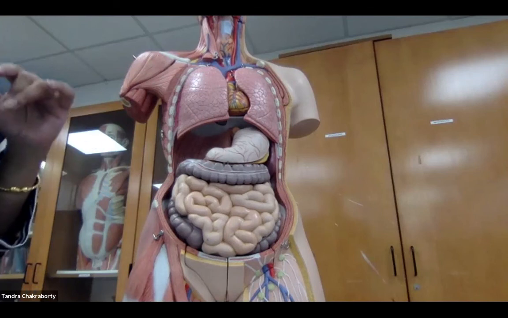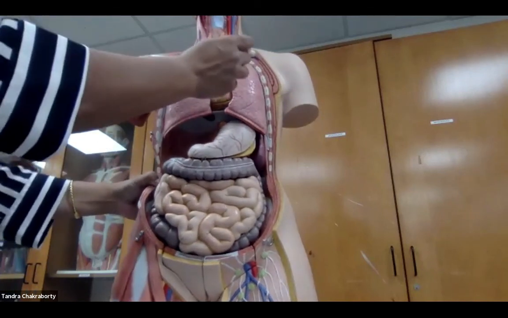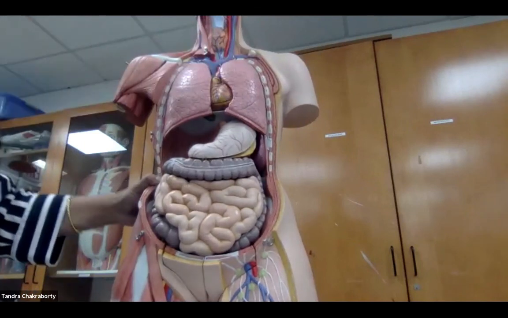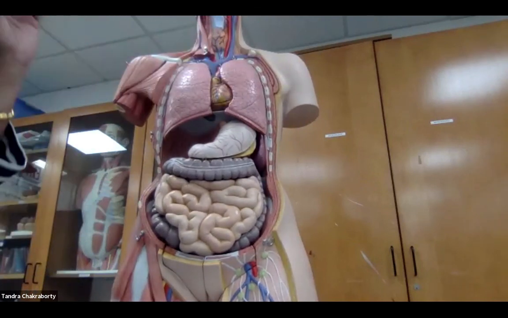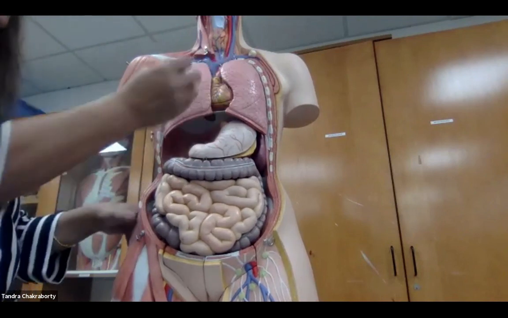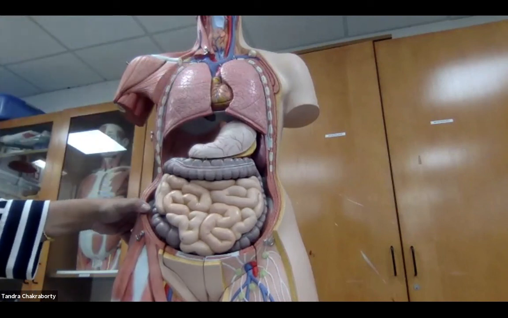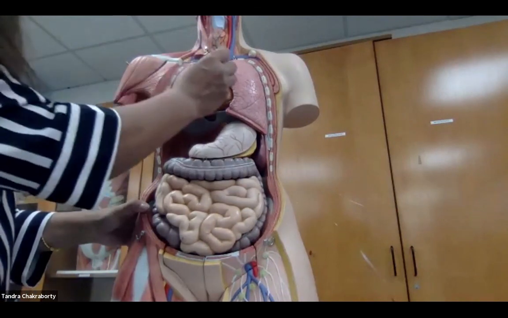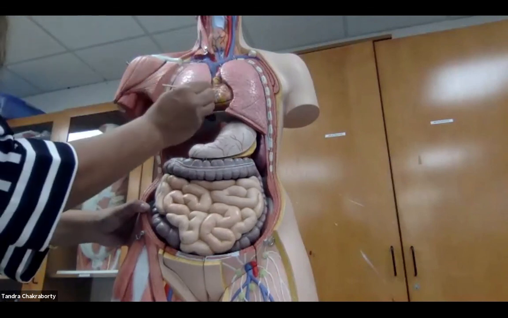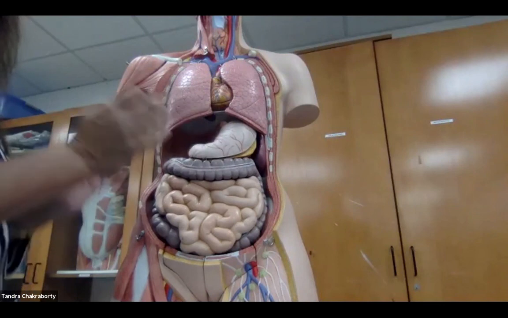The other part is the left lung. I want you to notice one very specific indentation, known as the cardiac notch. It is known as the cardiac notch because, as you can see, the heart is actually nested in there.